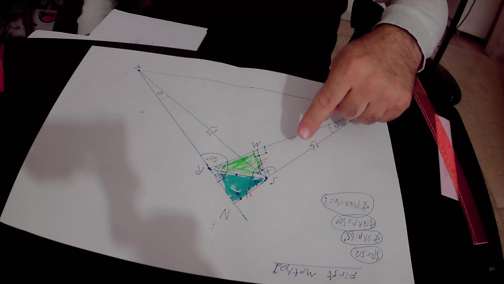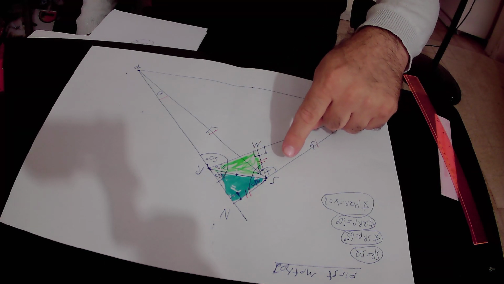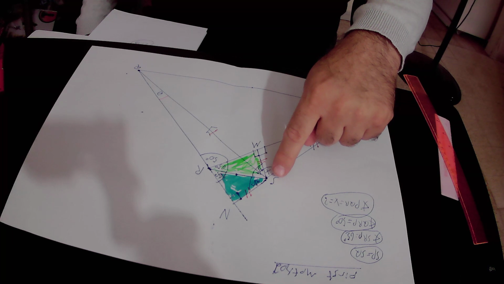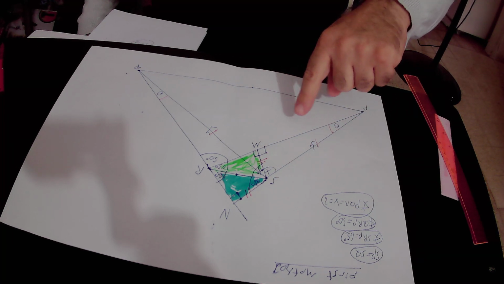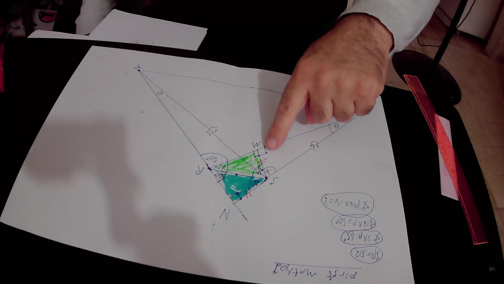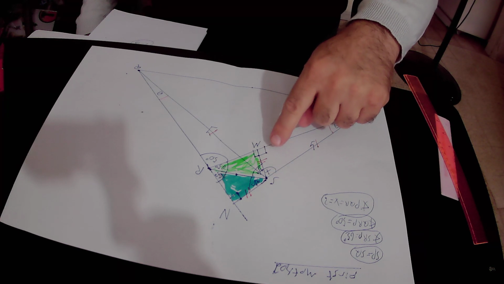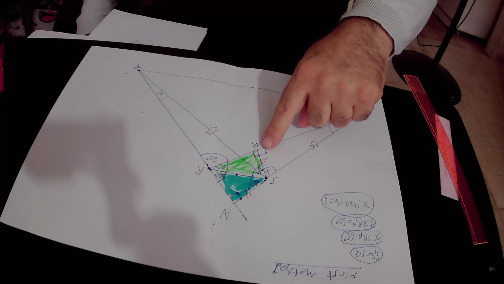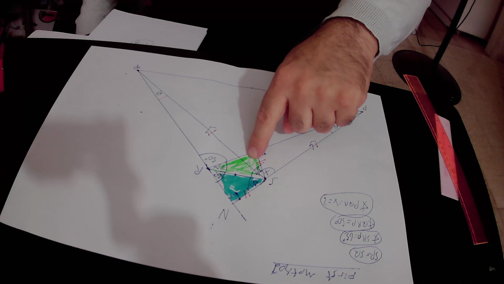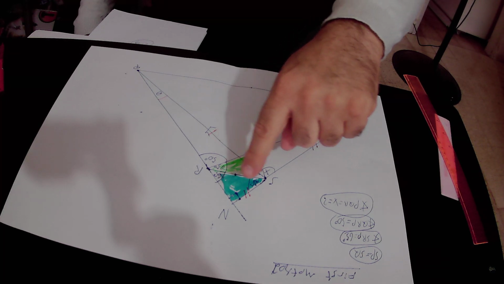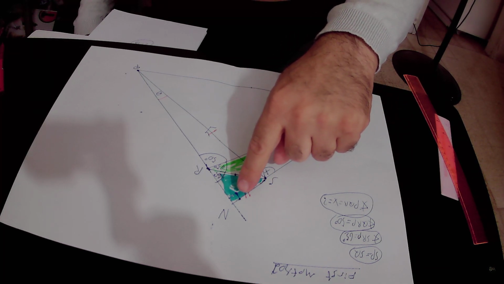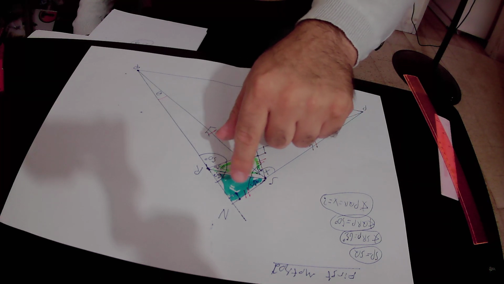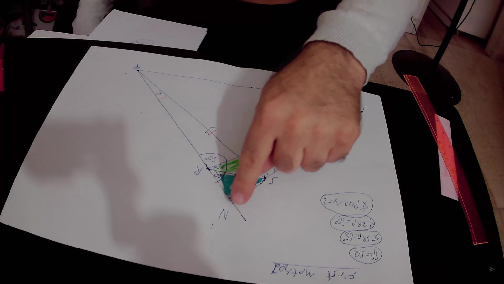Then we drew another perpendicular from point S to PR. The touching point of the perpendicular to PR is point M, so this angle is 90 degrees and this angle is also 90 degrees. And here the touching point of the perpendicular to the extended QR is point N.